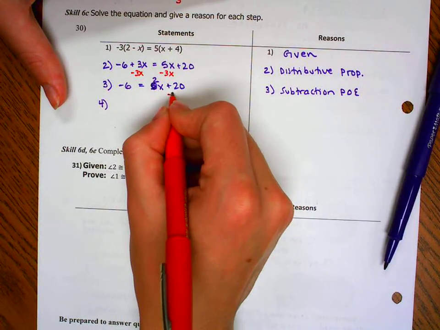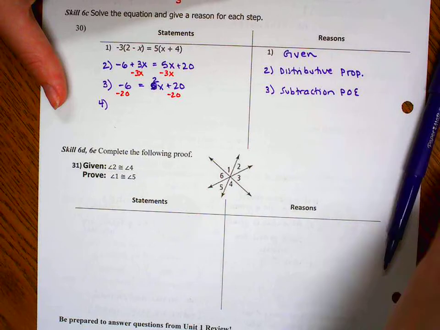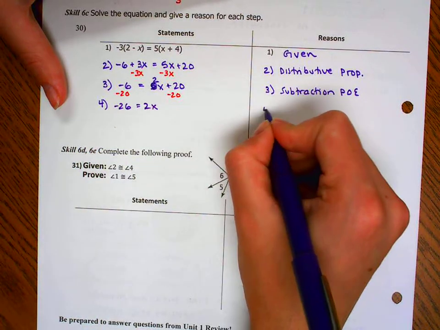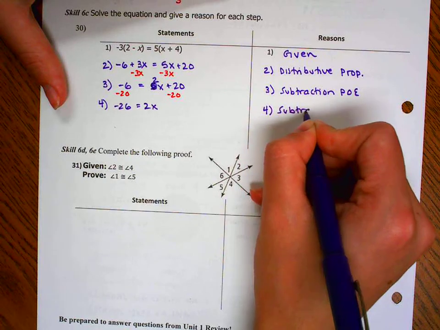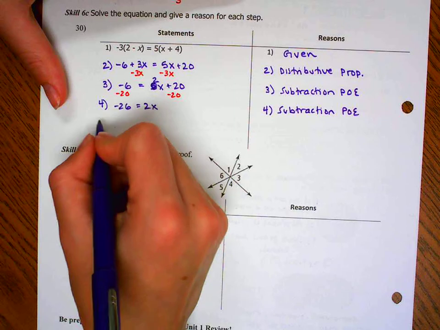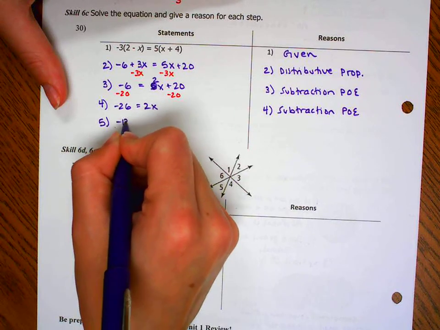Again, we're going to subtract 20 on both sides so we get all of the numbers, the constants, on one side, so negative 26 equals 2x. Again, that was our subtraction property of equality. Next, I'm going to divide both sides by 2.